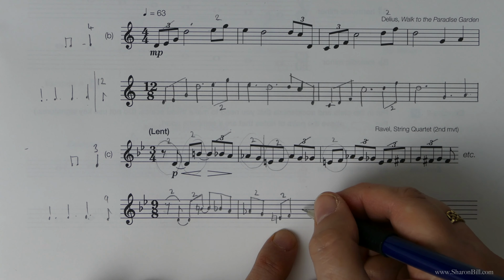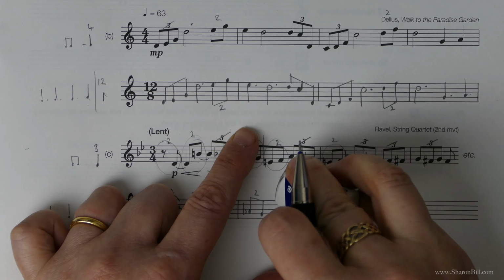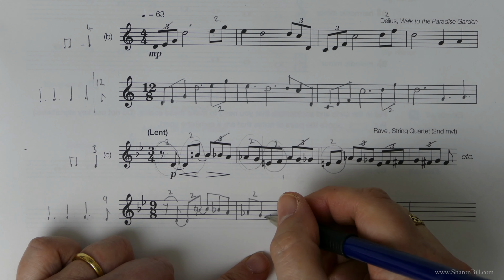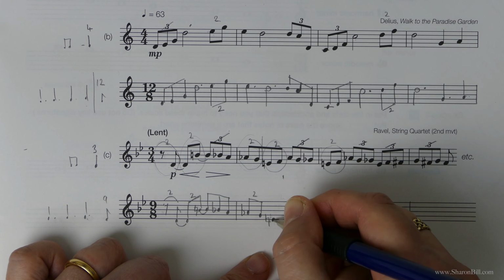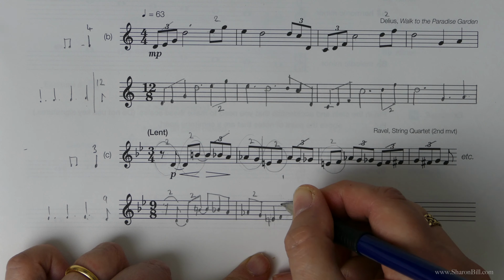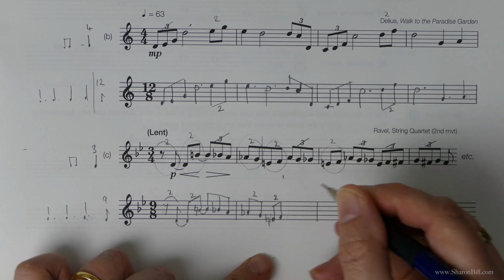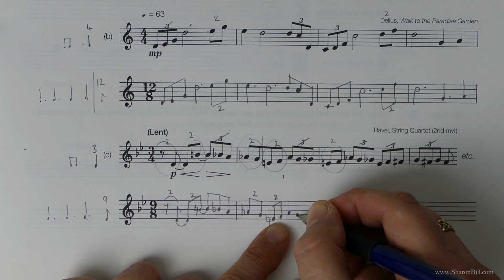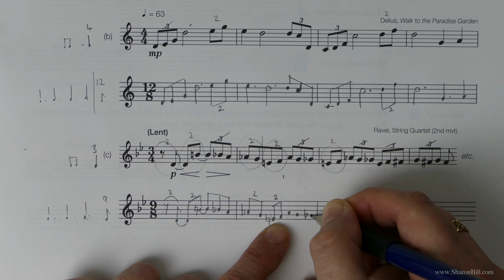There we go. I think I've gone a bit over there, I'm running out of space. Just keep it aligned. Let's just tuck that up a bit. There we are, that's better. There's our duplet sign. Okay, so here we've got a group of 3 and we can let that be a group of 3 by just removing the triplet sign. That's job done.